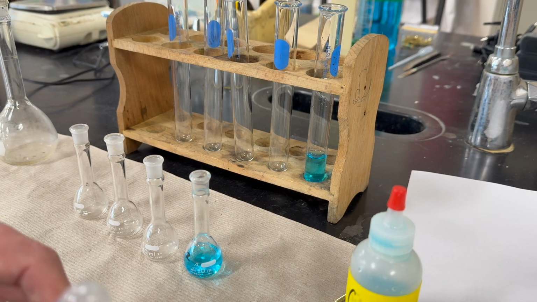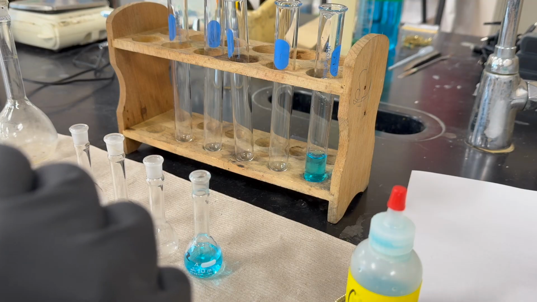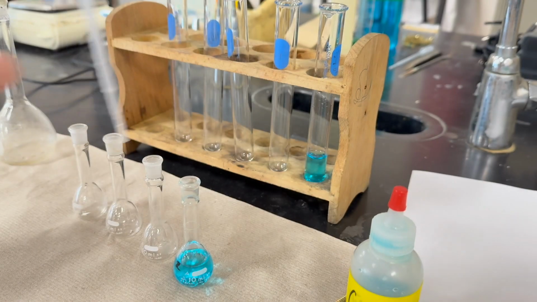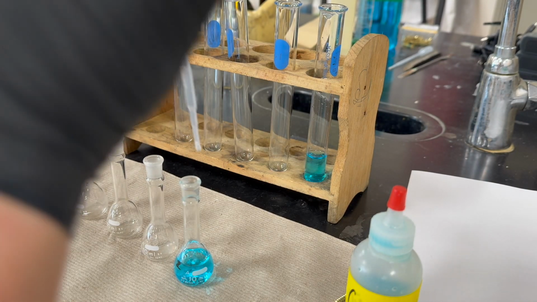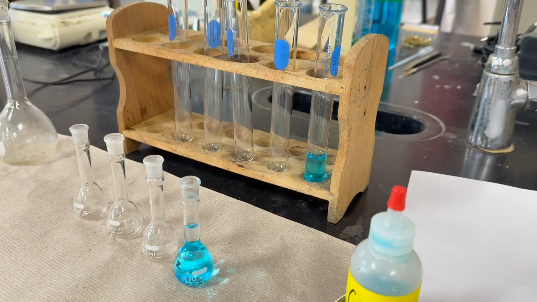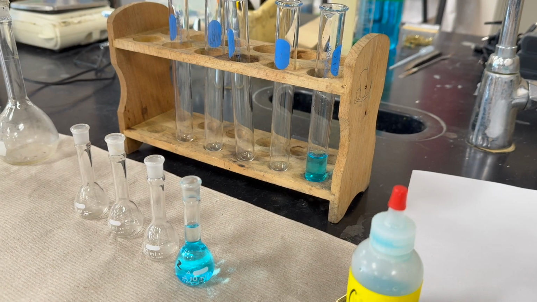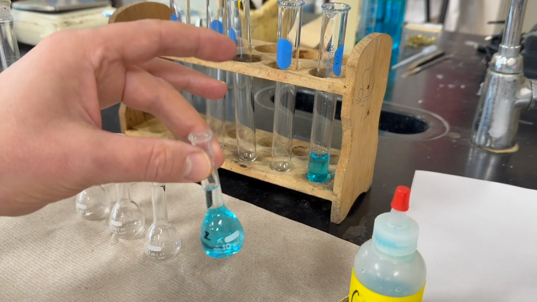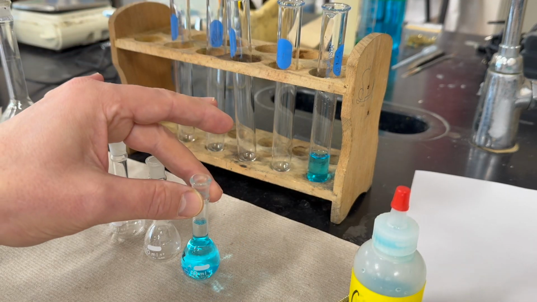And then we're going to add some water, so 5 milliliters of water. We're going to add the water to the flask until we reach the line. There we go. So now we have our first dilution made.